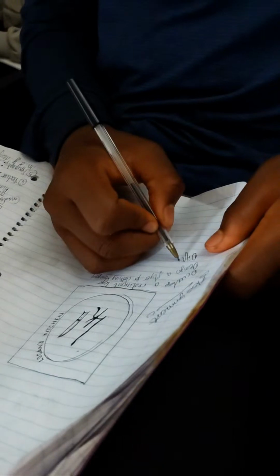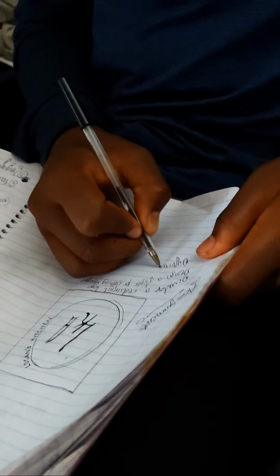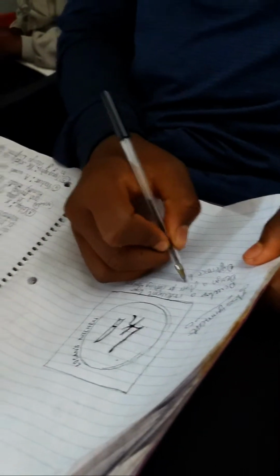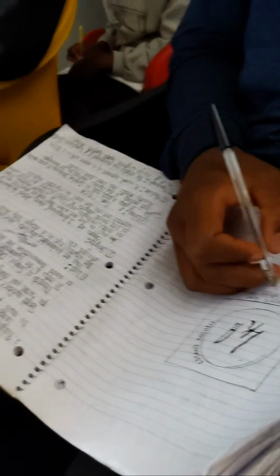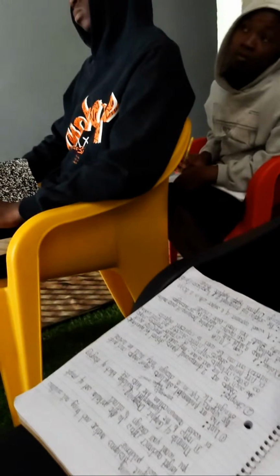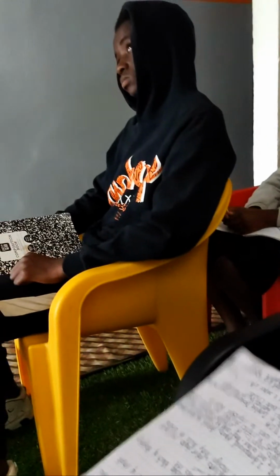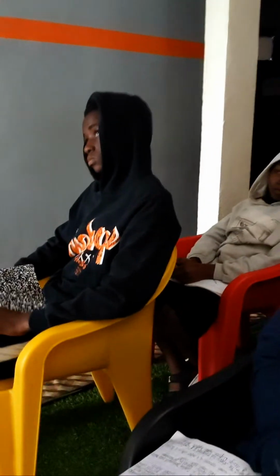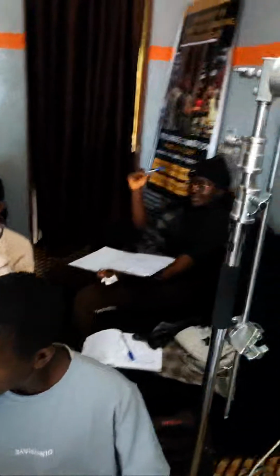But one, take note, it's a clothing brand. You research on how clothing brand logos are, and you draw your own logo for your own clothing brand. Nobody here should have two. No two persons should have one logo, because it's all for the right. No two persons should have one design.